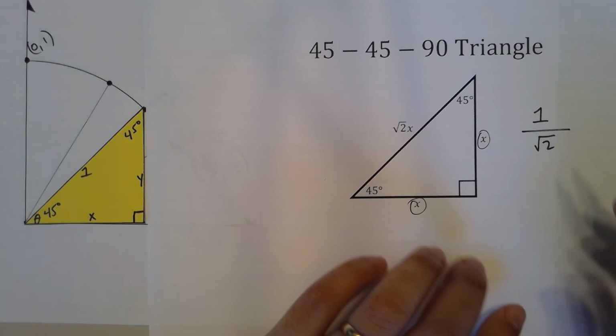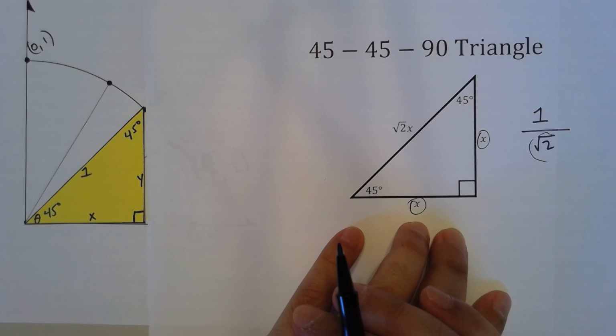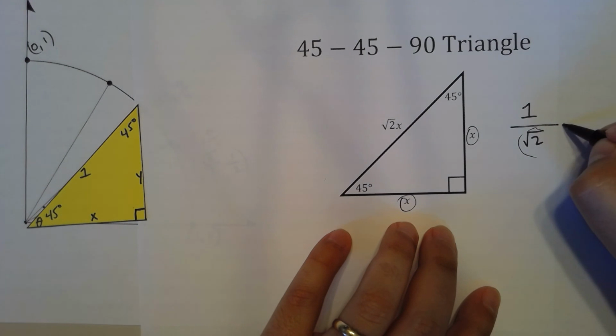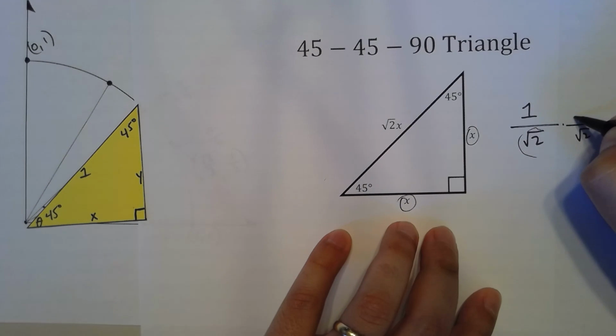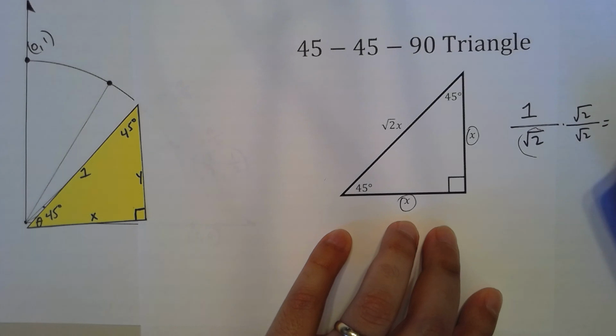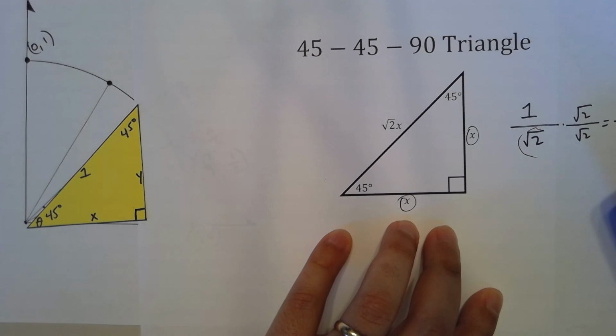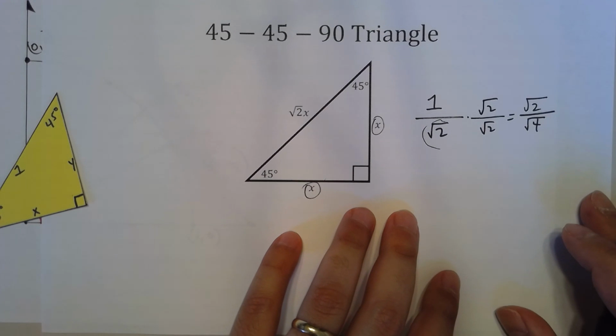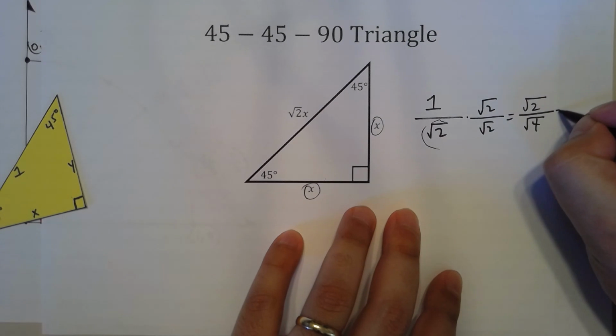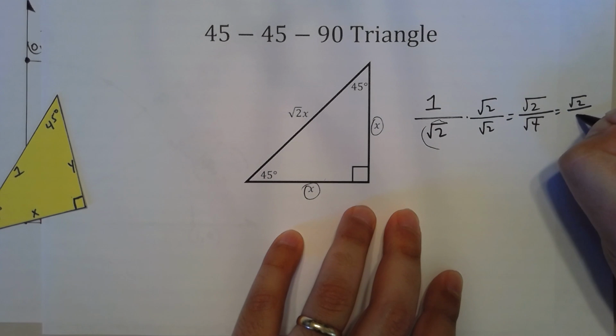Okay, well, I can't leave a root in the denominator, so I'm going to rationalize. So I get the square root of 2 over 2, since 2 times 2 is the square root of 4, which reduces to the square root of 2 over 2.